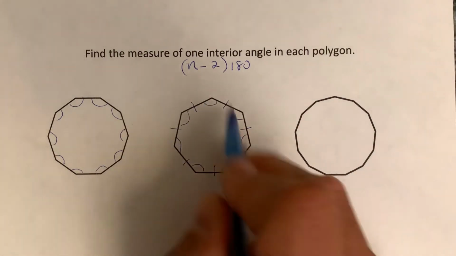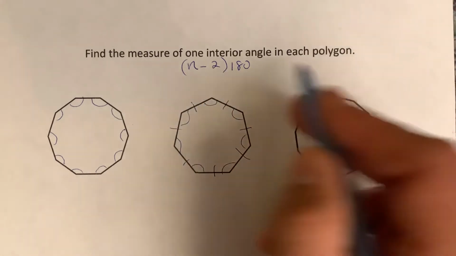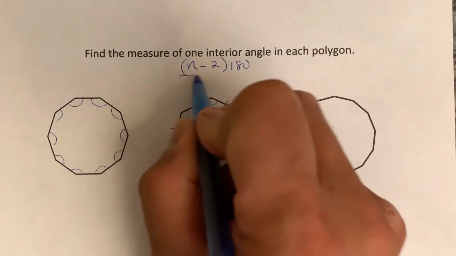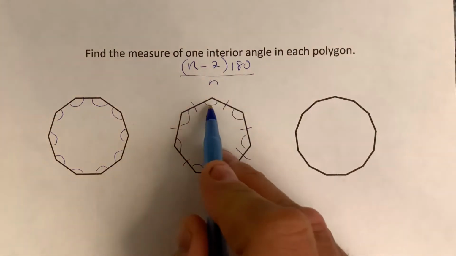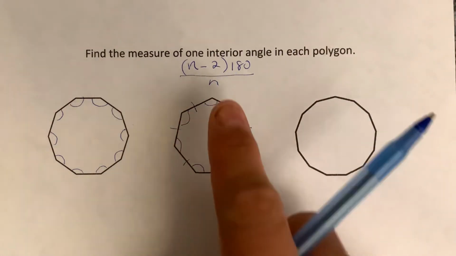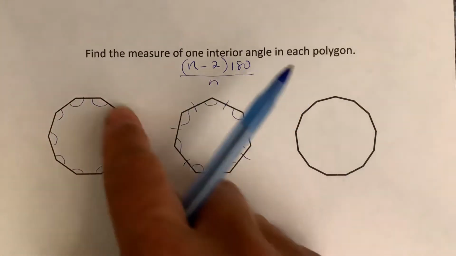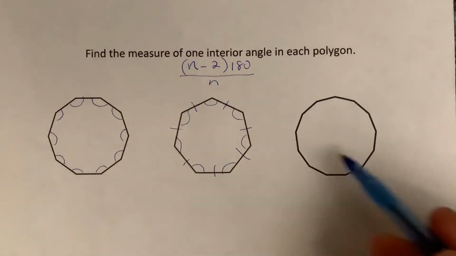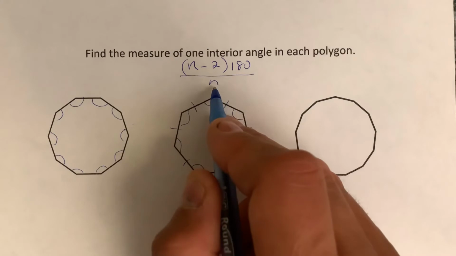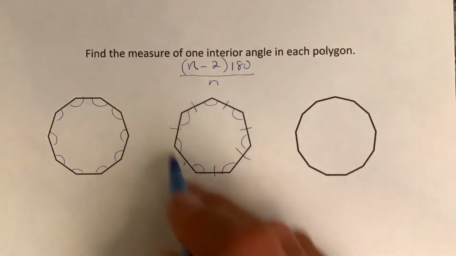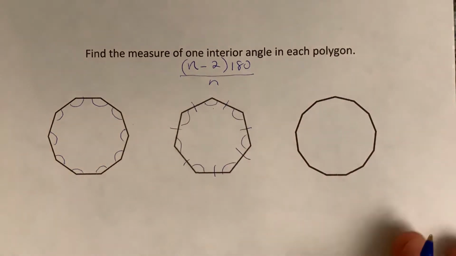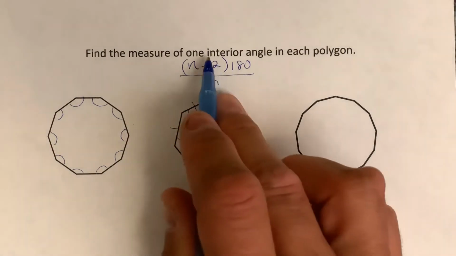If you did those 7 sides, it would be 7 minus 2 times 180. And then you have to divide by n again to get just 1. This top part gives me all of these angles. It's a lot. It's going to be big numbers, especially when you have more sides. But then you divide by the number of sides again, which is 7, and it gives you just 1 of these. And that's what we want to find. We want 1 interior angle.